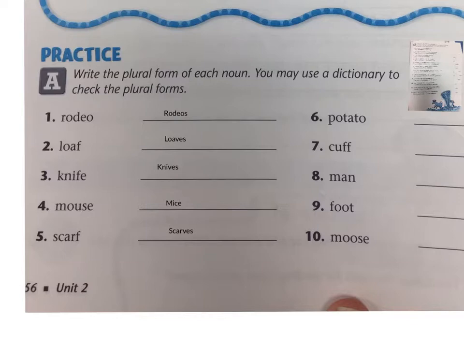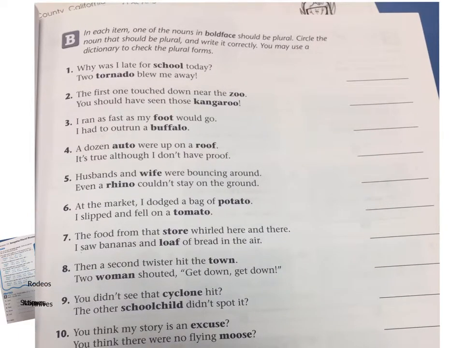All right, we are going to now move this to the side and continue looking at our practice for B. Section B. In section B, it says, in each item, one of the nouns in boldface should be plural. Circle the noun that should be plural and write it correctly. You may use a dictionary to check the plural forms. So once again, they say this because there's not one perfect rule that will follow these plurals. But this is very similar to the last night you had for grammar, in which one is correct and one plural needs to be changed.